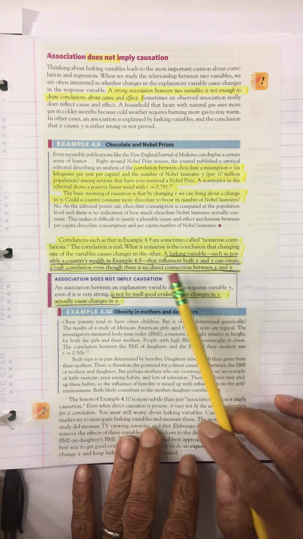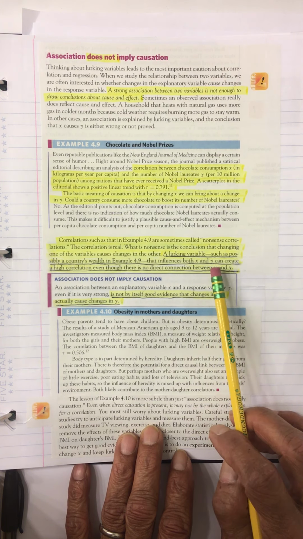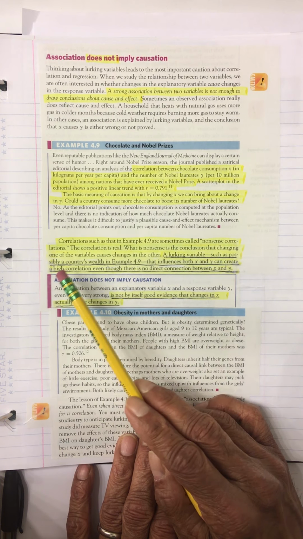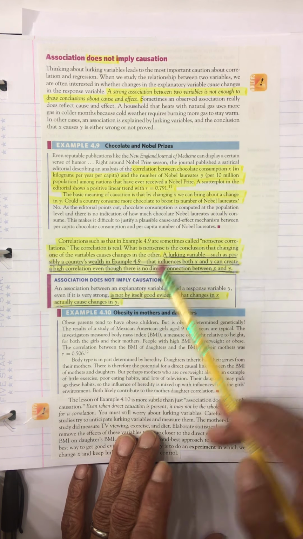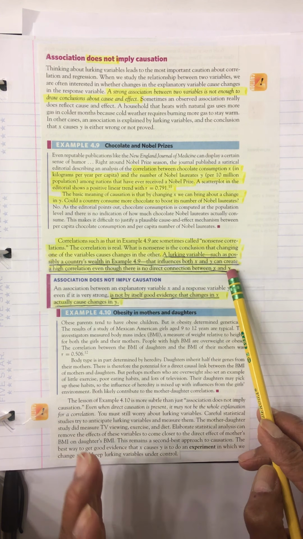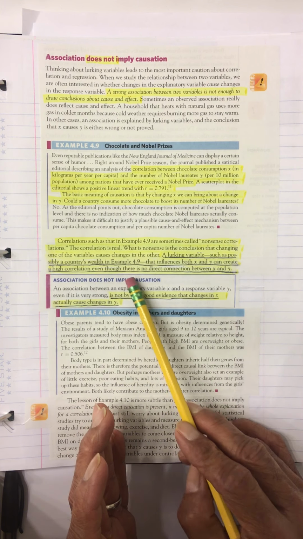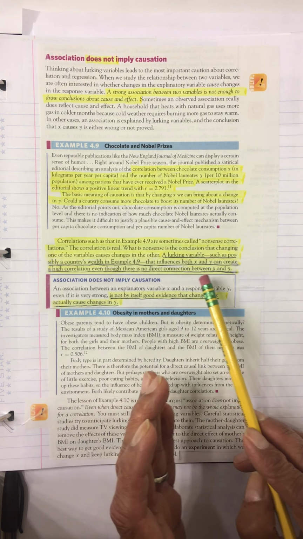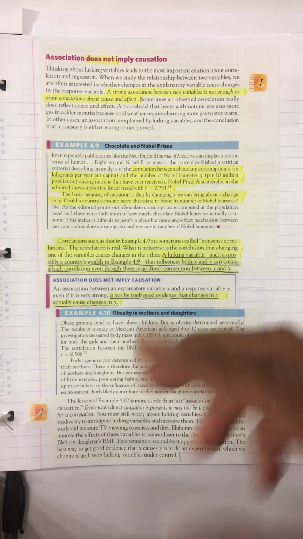In this setup, a lurking variable such as possibly the country's wealth influences both X and Y and can create a high correlation even though there's no direct connection between X and Y. So when you interpret it, there might be a correlation, but be careful.